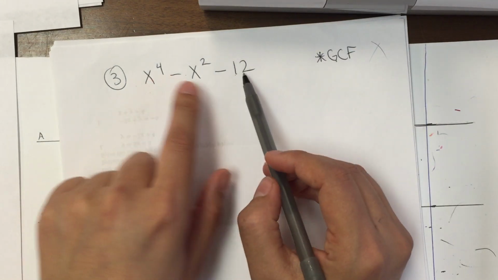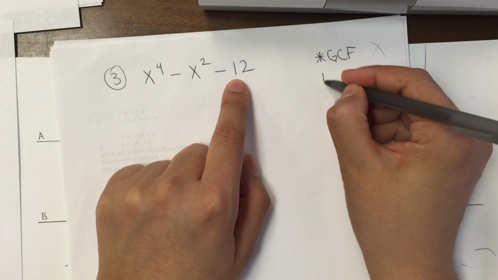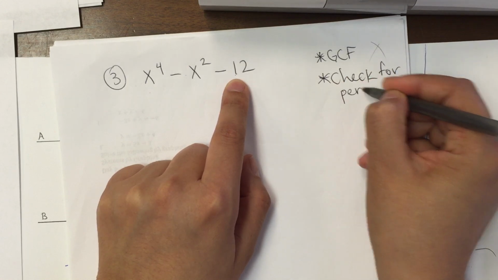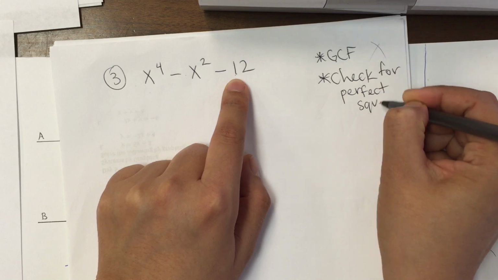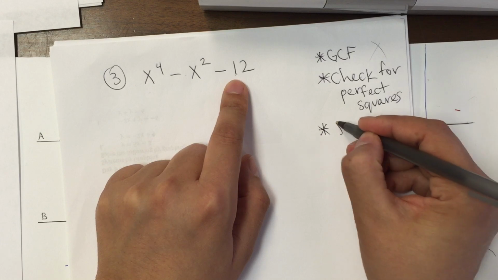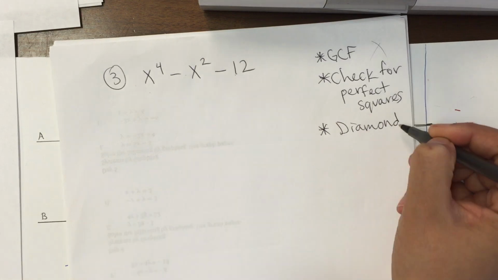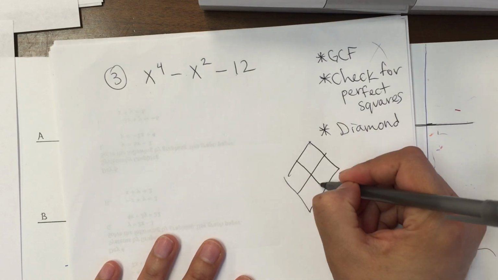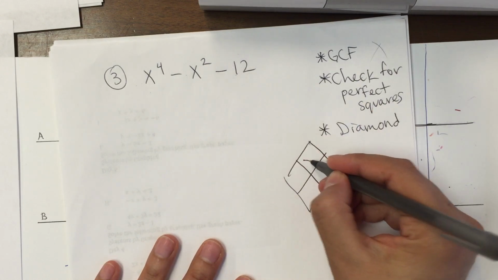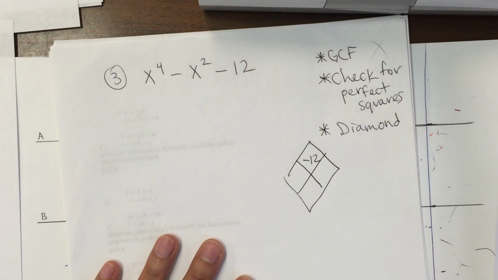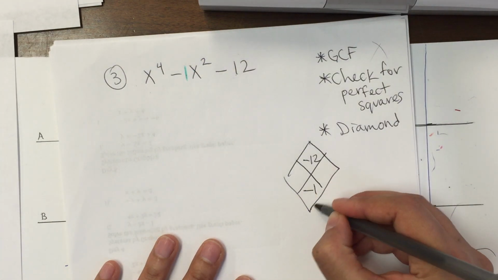Also, this is a perfect square, but this is not a perfect square, so check for perfect squares. But this one is not, so then we go to the diamond. And so we're gonna put the last one in here, negative 12. The middle term, remember that if it doesn't have a coefficient, that means that it's negative 1. So we put negative 1 in here.